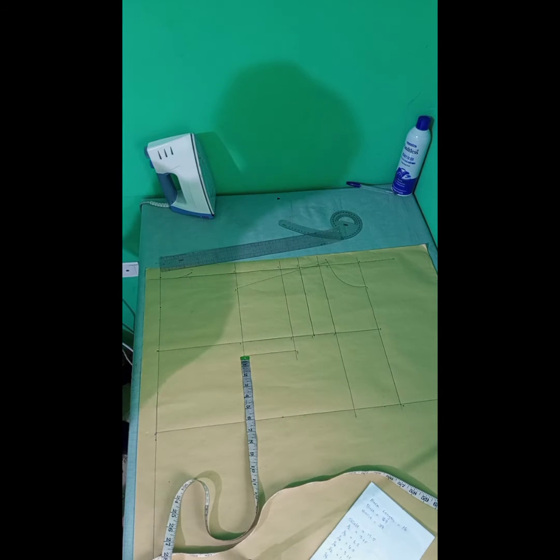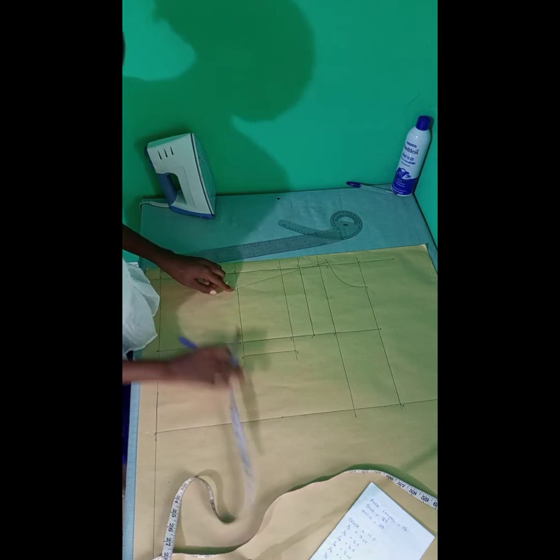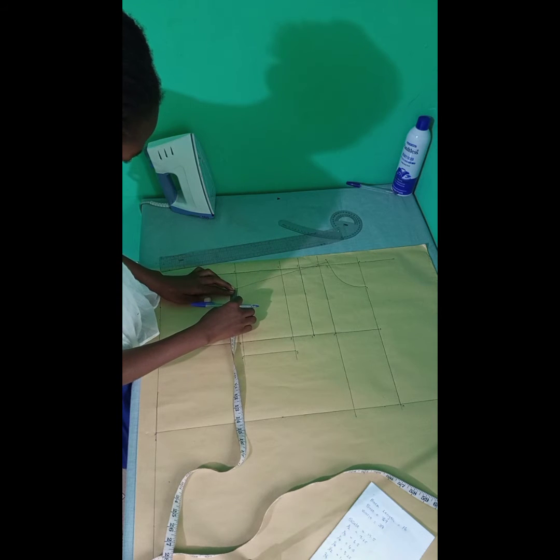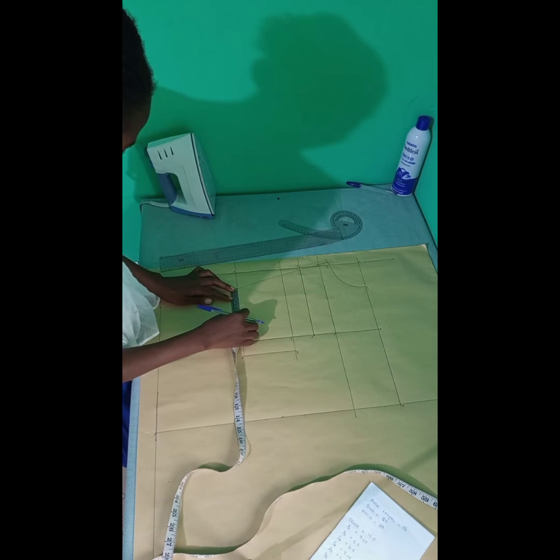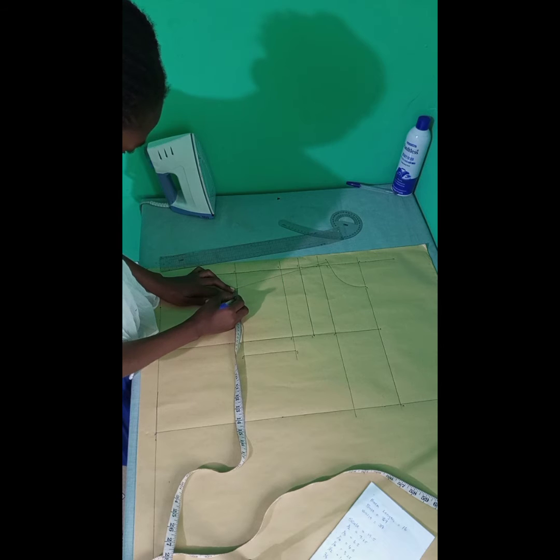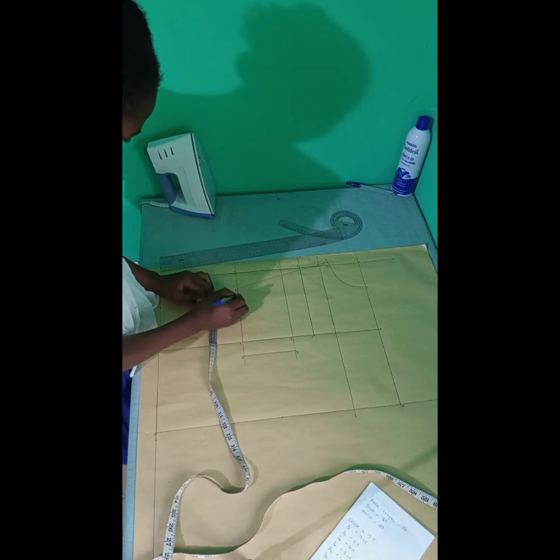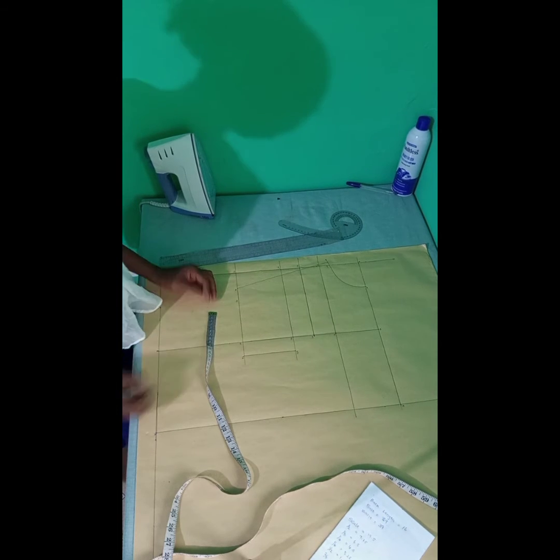You see that? And from N1, we are going to be coming down by 3.6 cm. I'm going to be naming that N2.